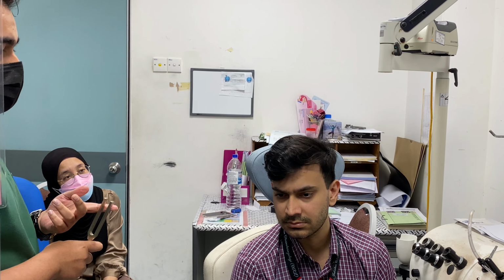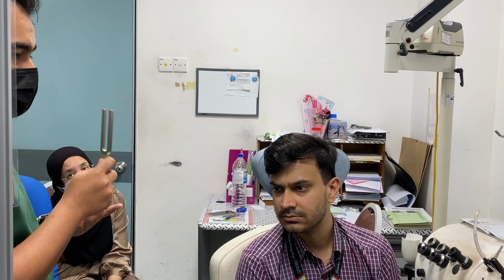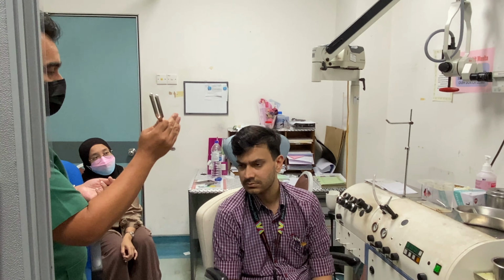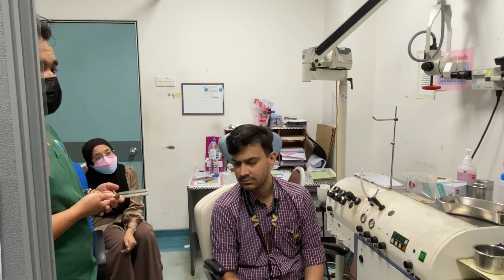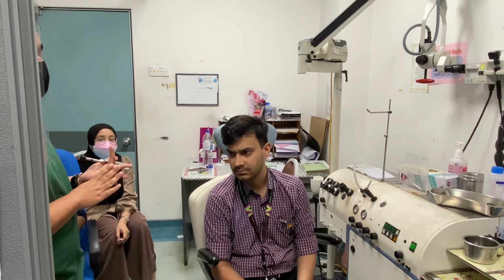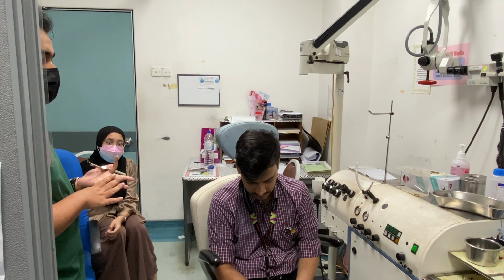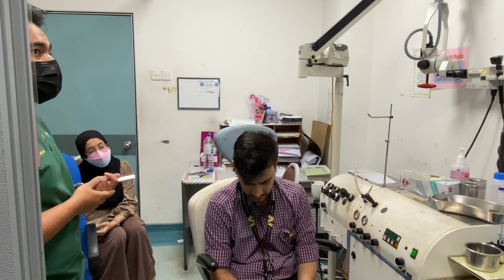So if your Rinne is negative, we usually suggest conductive hearing loss, and if the Weber goes to the contralateral side, that supports your finding. But which one is more sensitive, Rinne or Weber? Weber. Weber can detect conductive loss as little as 5 decibels.